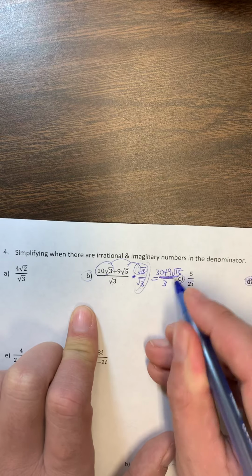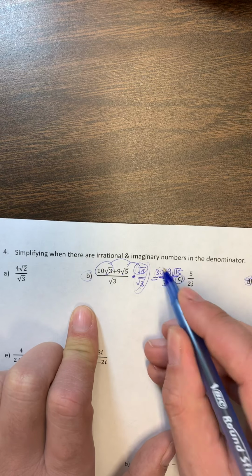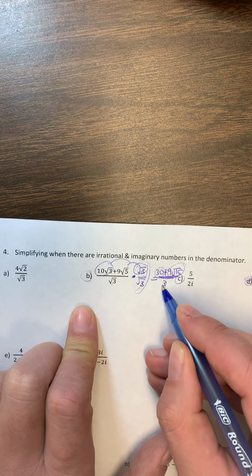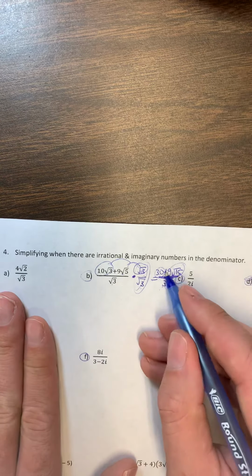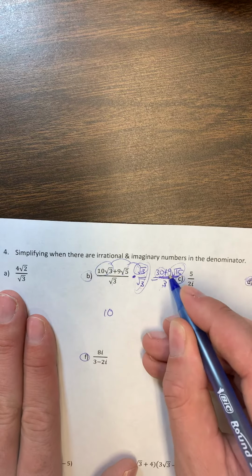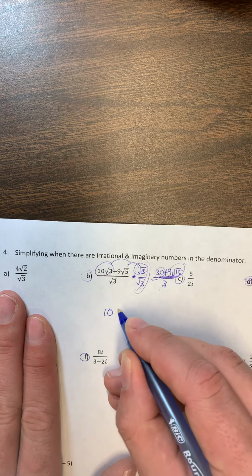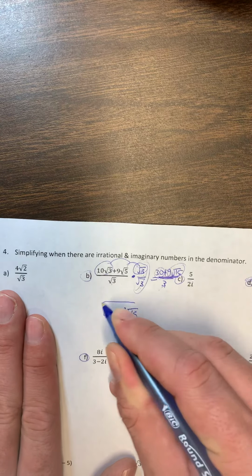And we're not done here, because this is a binomial, both being divided by 3. And since 3 goes into both of these, we can divide. 30 divided by 3 is 10. 9 square root of 15 divided by 3 is 3 square root of 15. So that's our final answer.